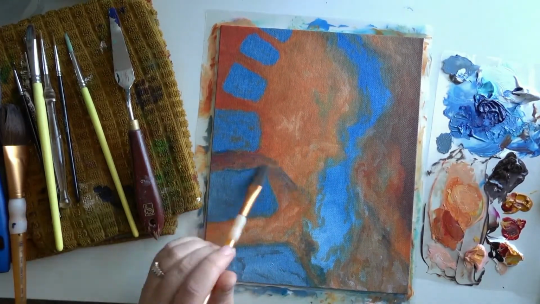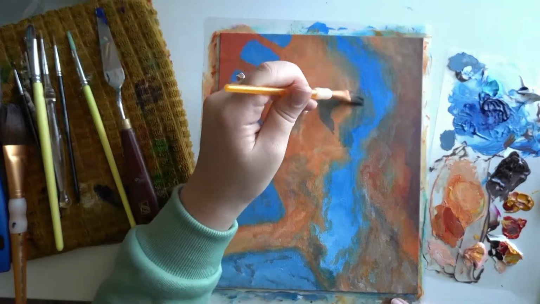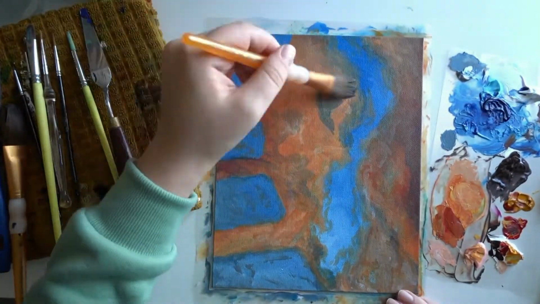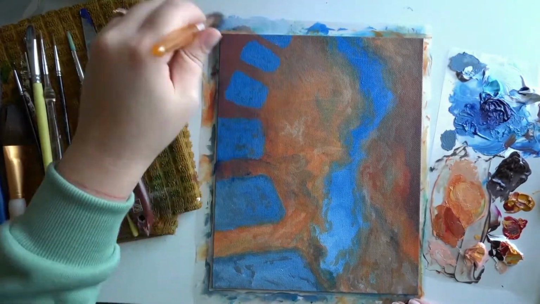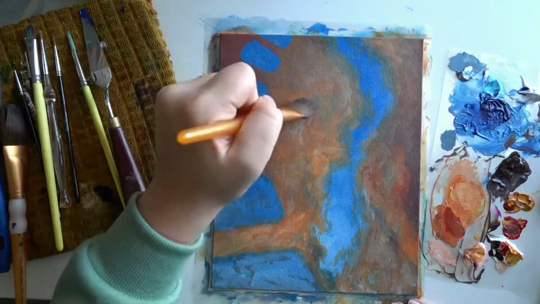So as you see, I'm putting a thin glaze of these blue colors mixed together with some water, and I'll add this blue glaze over my cloud shadow areas. And I do this because I want to deepen the look of the clouds.